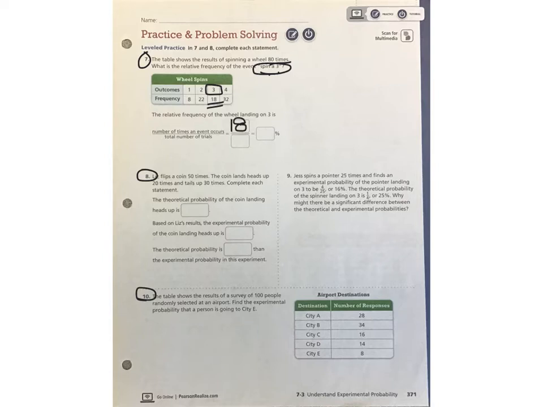What is the total number of trials? Well, remember that the frequency was how many times they spun the wheel? And they told us up in the problem that they did it 80 times. Now we can simplify that fraction. And we can change that into a percent. So 22.5% is the relative frequency for the wheel landing on 3.